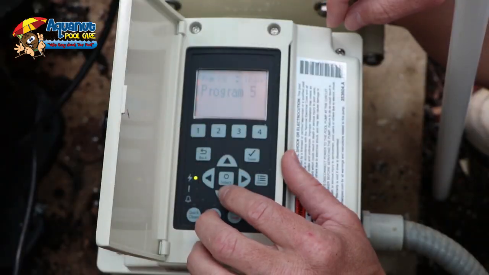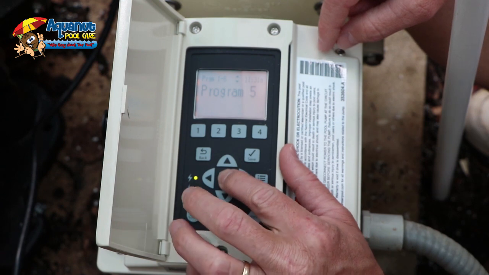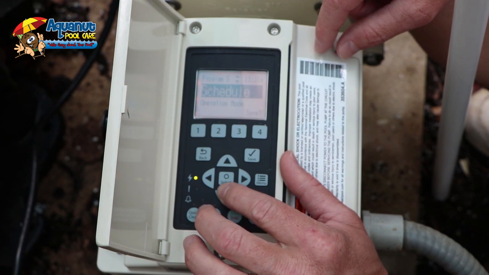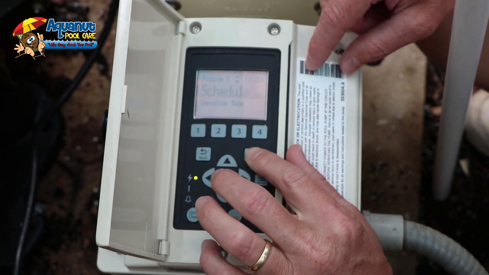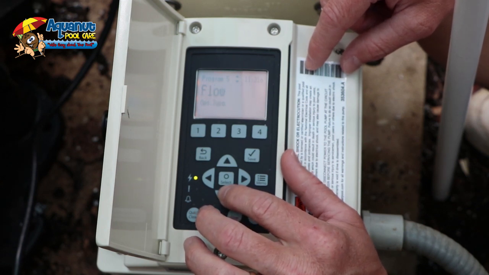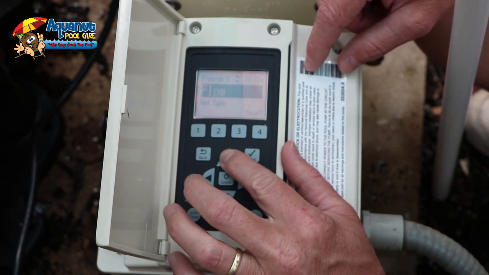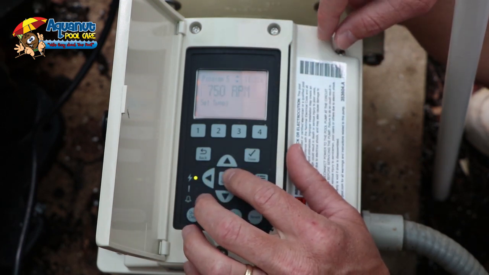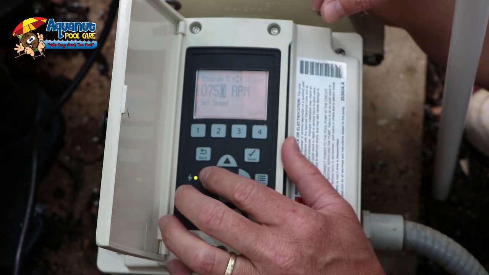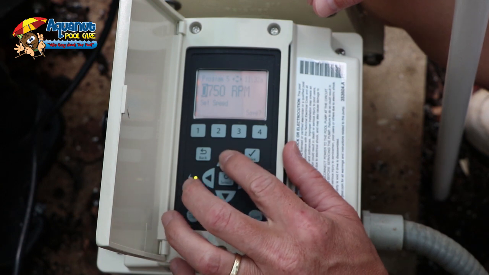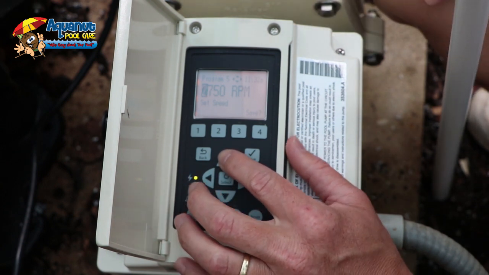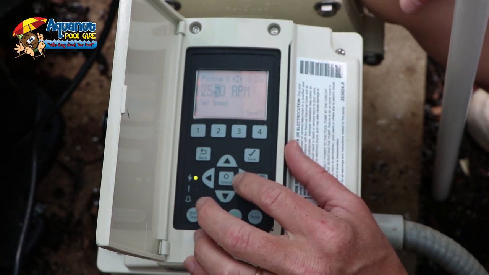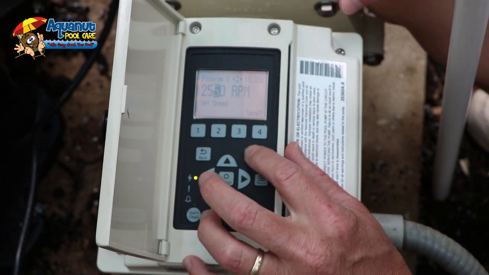Now, when we get to speed 5 is where we're actually going to do our scheduled programming. It's disabled there. I'm going to select that, scroll down to schedule. We're going to save that, and then we are going to hit this. I like to go with speed, save, and then select that. This particular pool simply won't run with a speed that low, so we're going to bump it up to 2500 RPMs, or 2550 is fine.